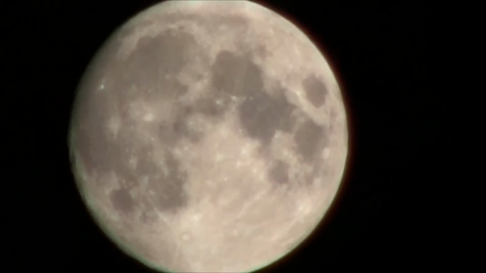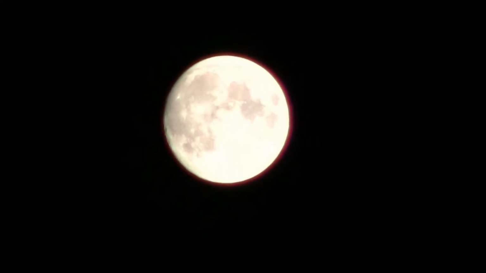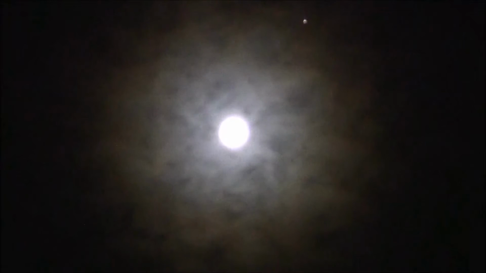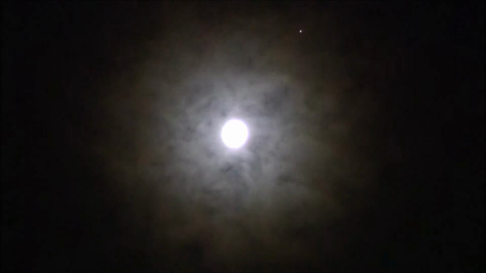I just want to see something. I can see that line going to the earth. Yeah, there's clouds. Anyway, I can shoot through clouds with this camera.